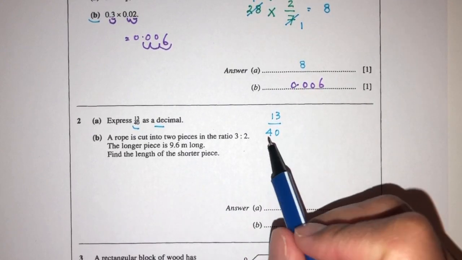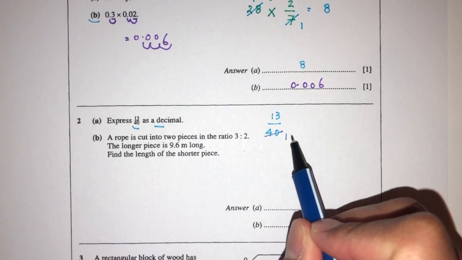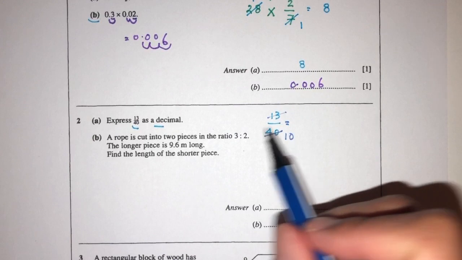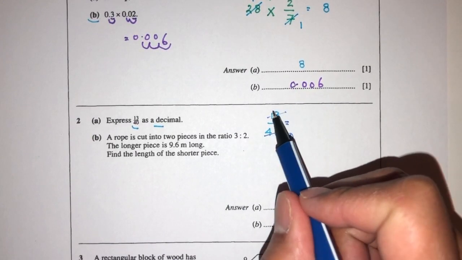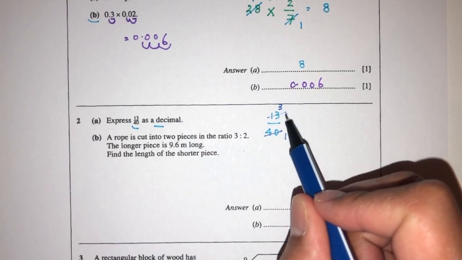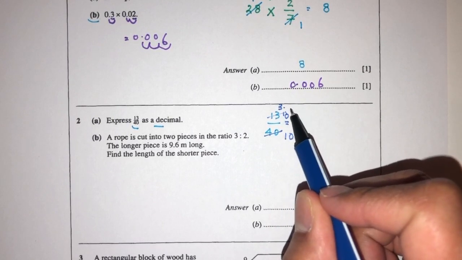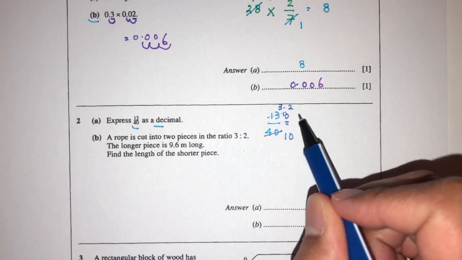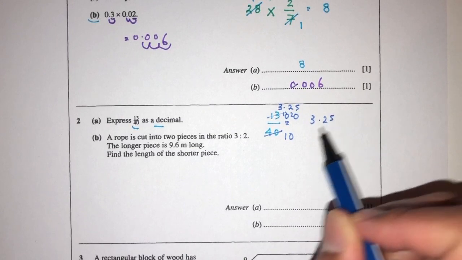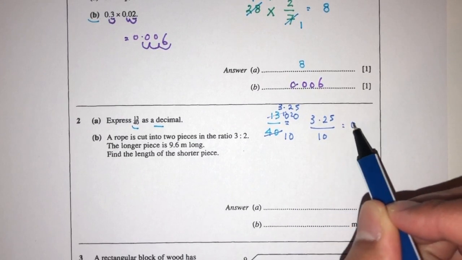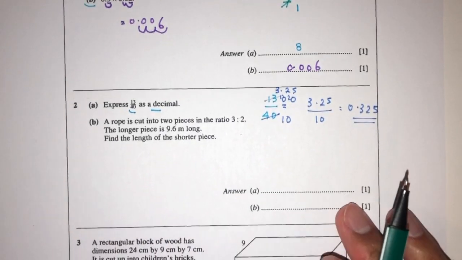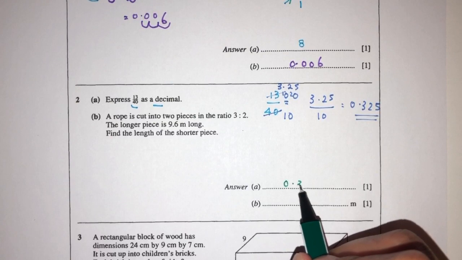For example, here what I can do first is divide by 4. You will have 10. Divided by 4, you will have what? 13 divided by 4. Let me do this here itself. That will be 3 times 4, that is 12. So 1 remaining. That will be 4 again, that will be 2 remaining, and that should be 5. So that will be 3.25 over 10. So your answer will be 0.325. Okay, so that is your answer for part A, 0.325.